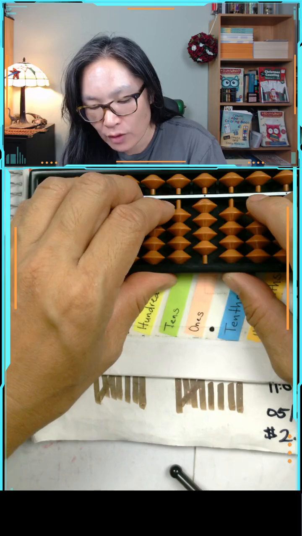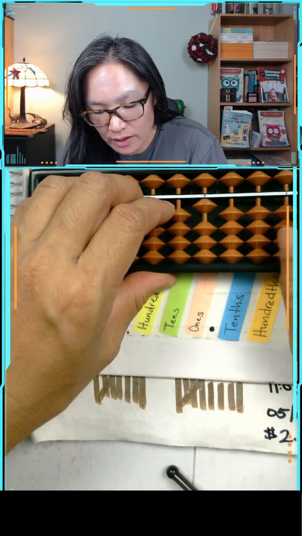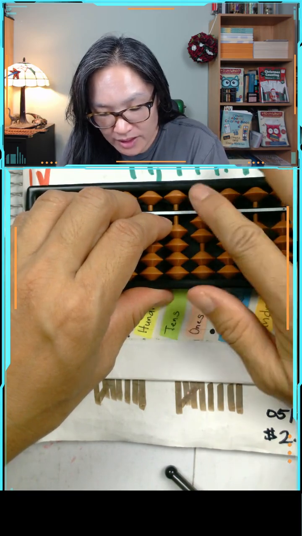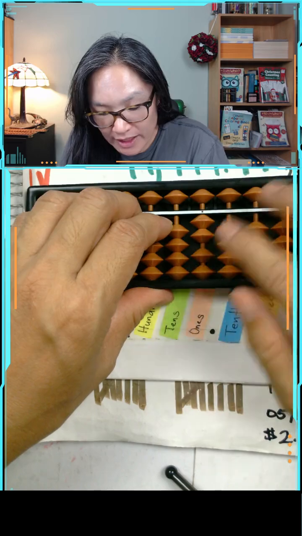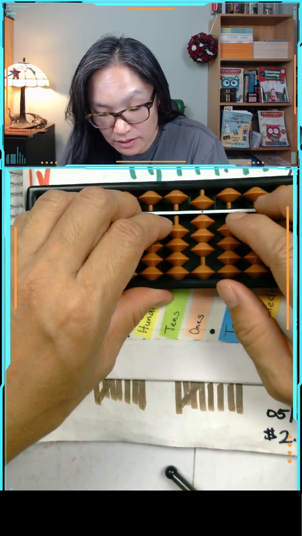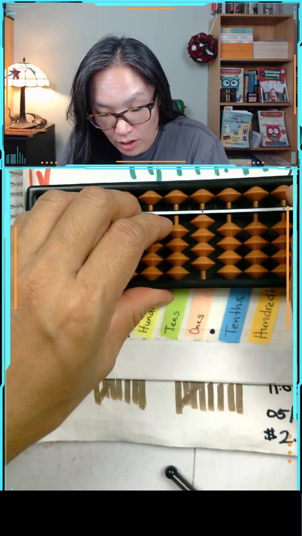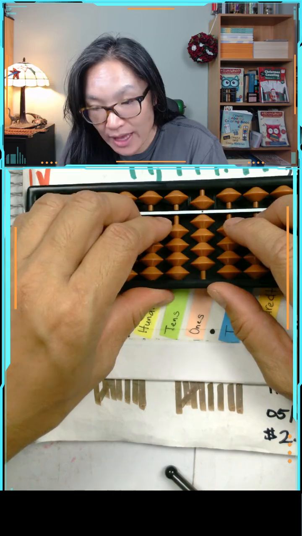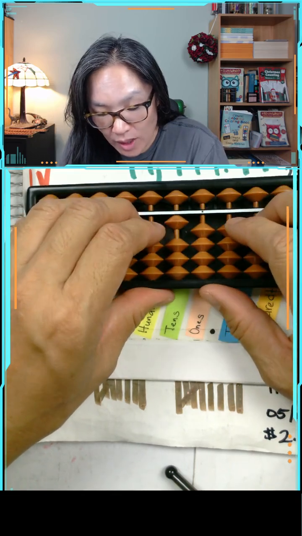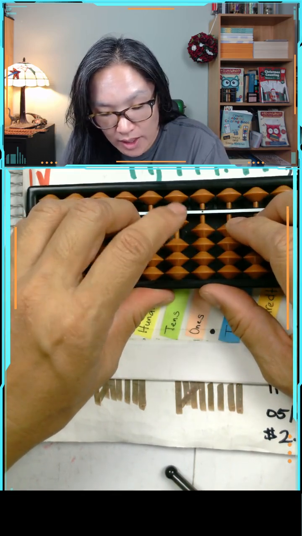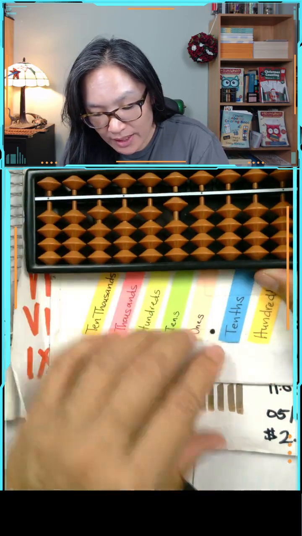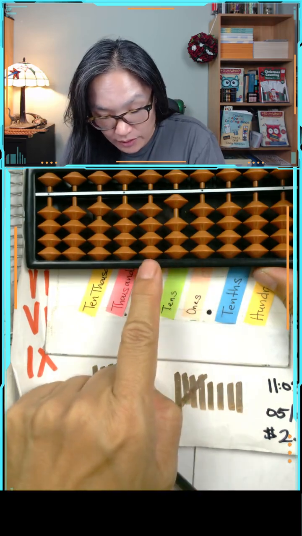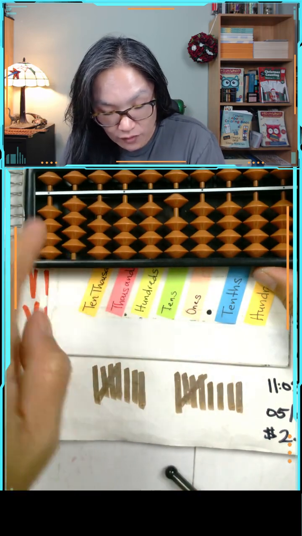That's how you get above 4. So we have 1 plus the 5 is 6, 2 plus the 5 is 7, 3 plus the 5 is 8, 4 plus the 5 is 9. So then 10 is a 1 and a 0. 1, 0 is 10 because every column is a place value. There's the ones, the tens, the hundreds, the thousands, the 10,000s, and so forth.